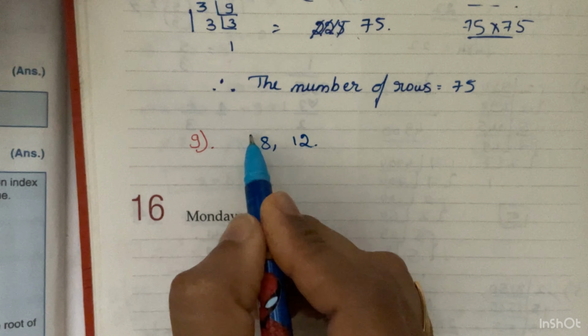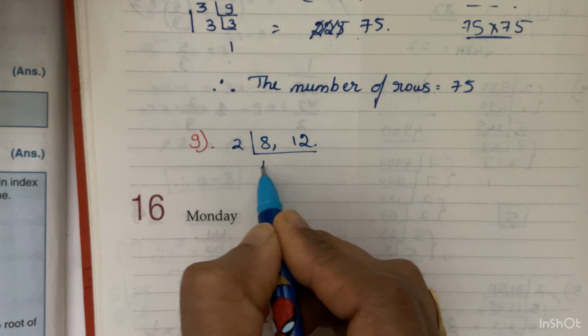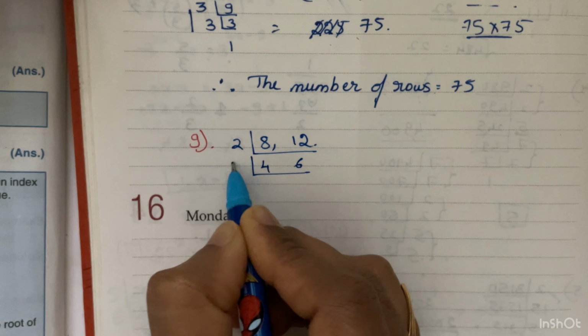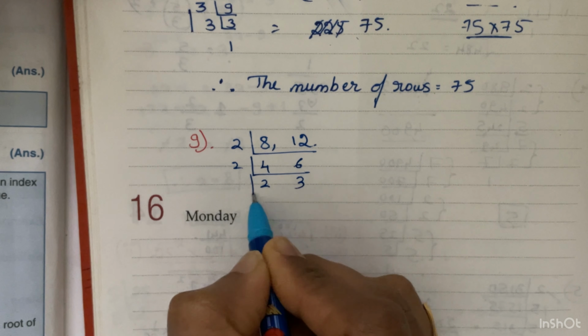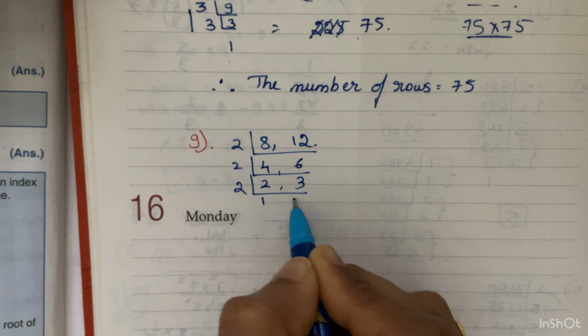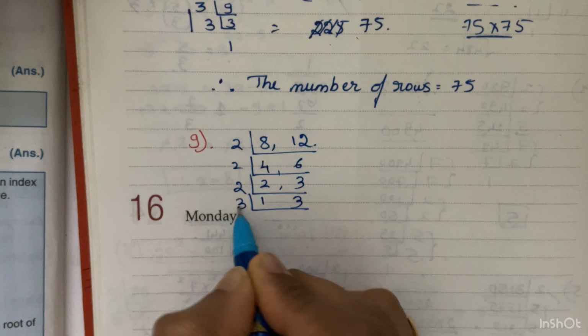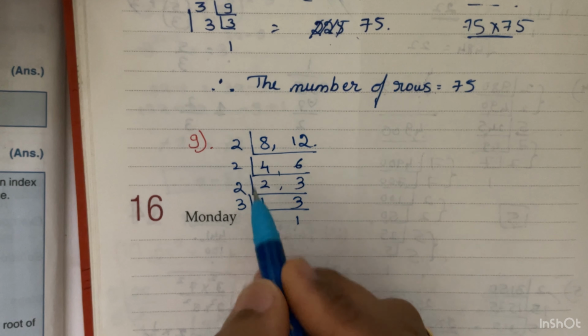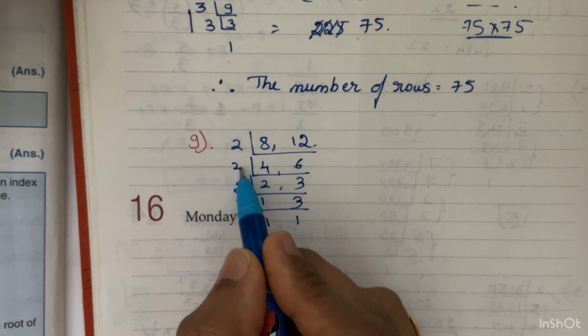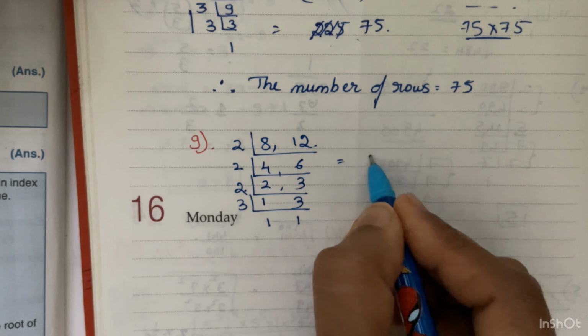Both numbers are even numbers. Start from 2. 2 fours are 8, 2 sixes are 12. 2 twos are 4, 2 threes are 6. 2 ones are 2, 3 as it is. Now we are left with the 3. 3 ones are 3. Now see here: 3 twos are 6, 6 twos are 12, 12 twos are 24.